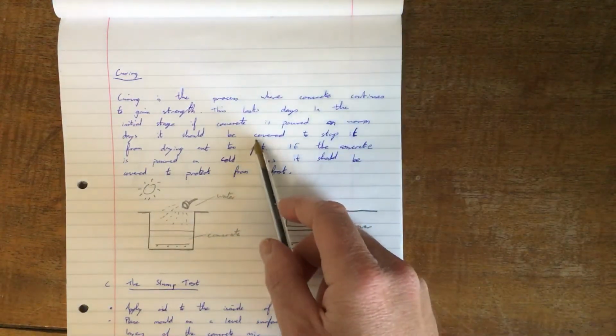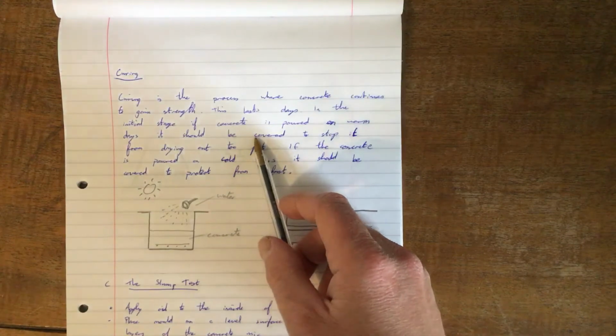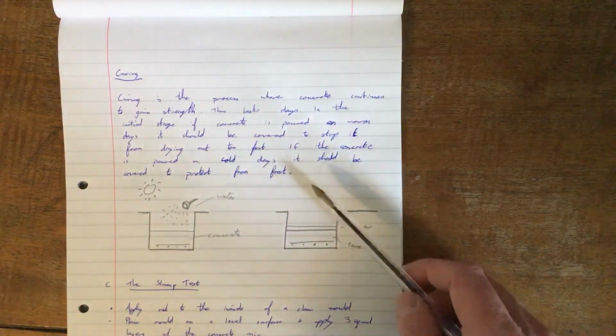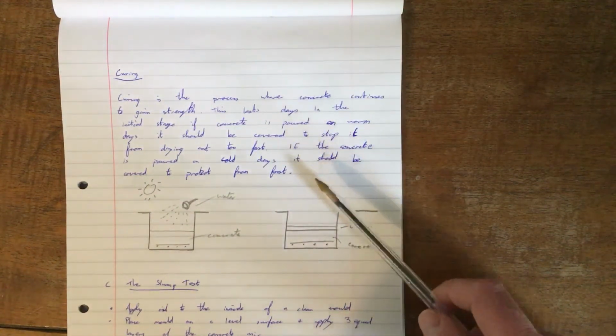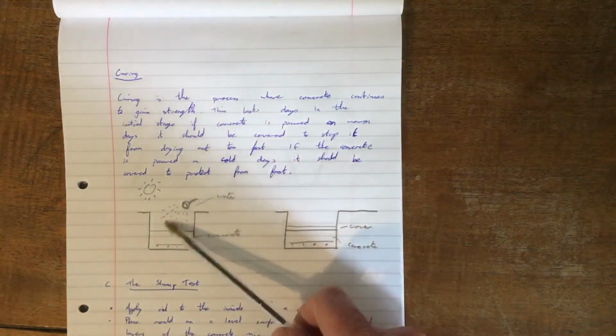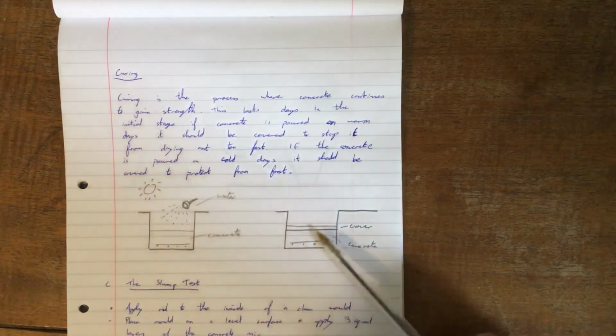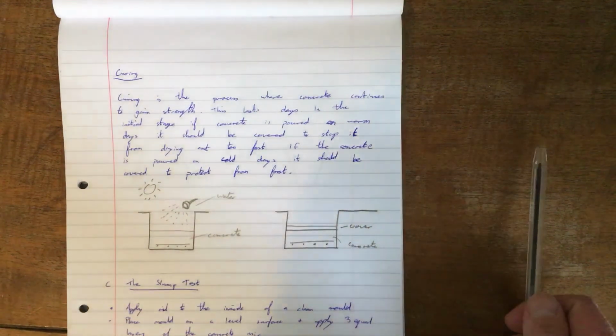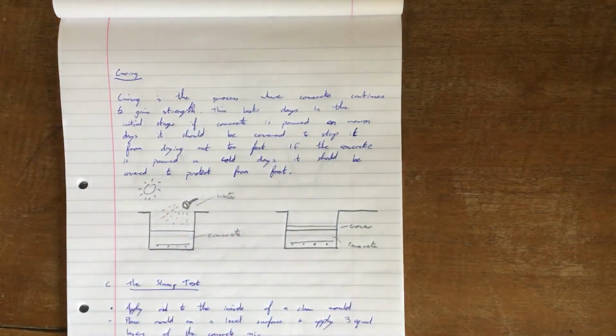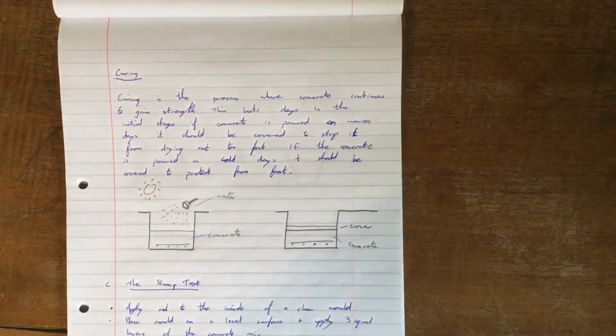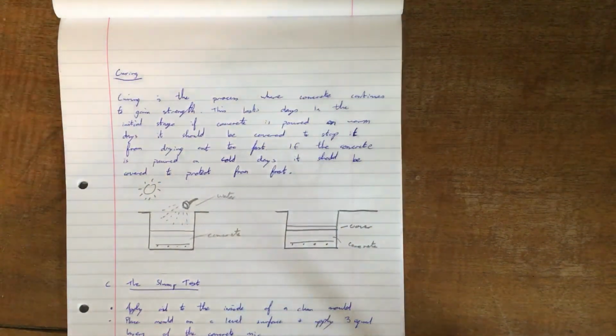Sorry, there's a mistake in there. Water should be applied to stop it from drying out too fast, and if it's a cold day, it should be covered. So here I have my water spread on top of my concrete mix, and here I have my concrete mix with some sort of cover put over on top of it. In olden times, they used to just put straw on it, but there are other materials nowadays you can use.